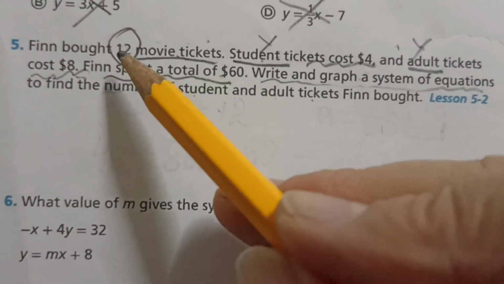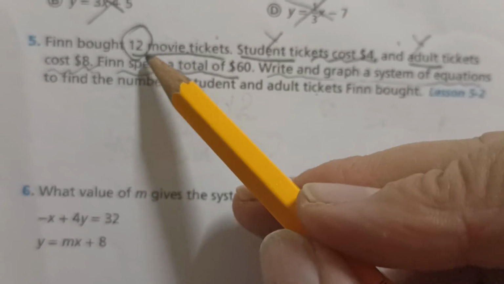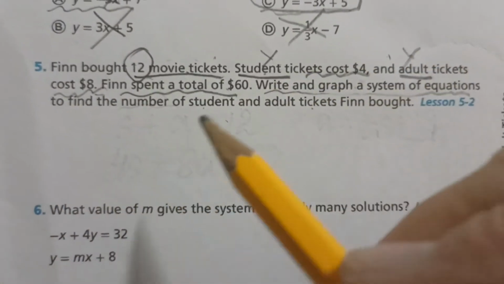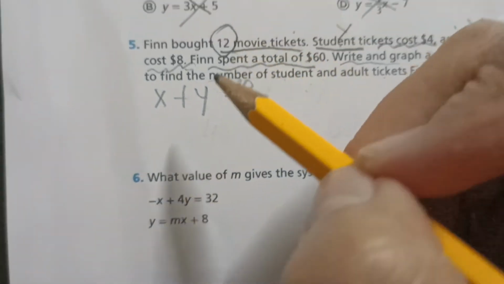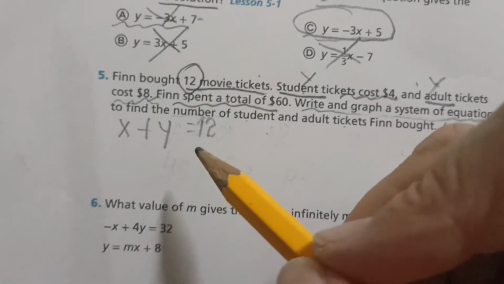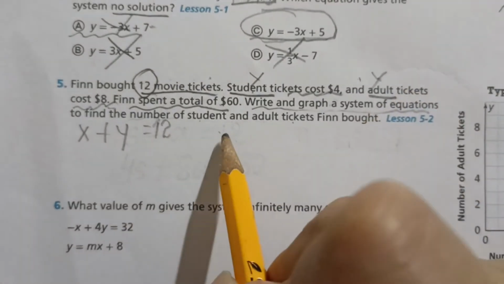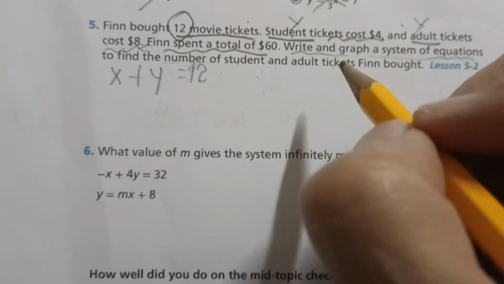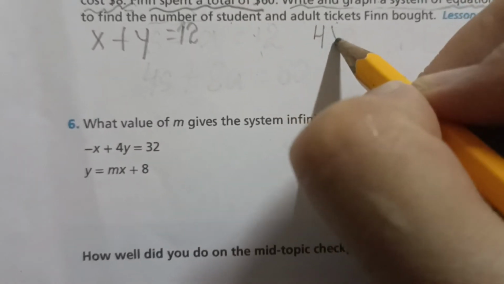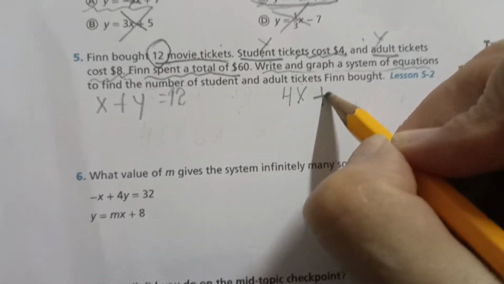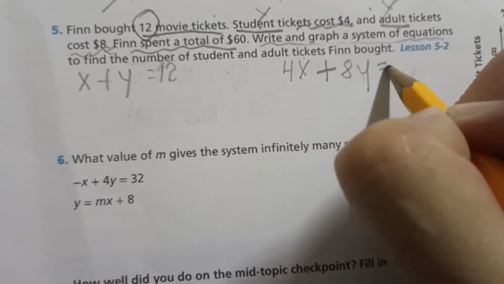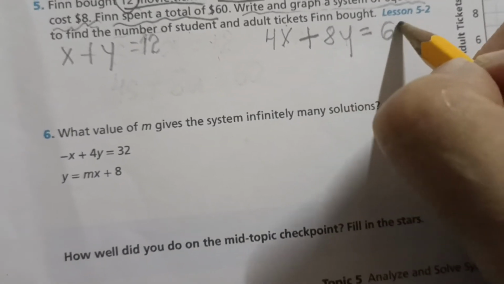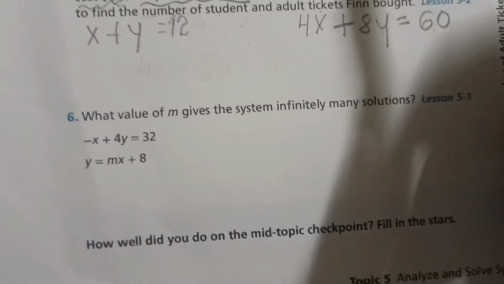So how many people together? 12, because he bought 12 tickets. That means that students X plus adults Y is going to be 12 tickets. And the second object is going to be about price, about cost. Okay, so students tickets cost $4, so that means 4 by X plus adult tickets cost $8, so that means plus 8Y, and they paid how much money? $60. Okay, this is our system of equations.